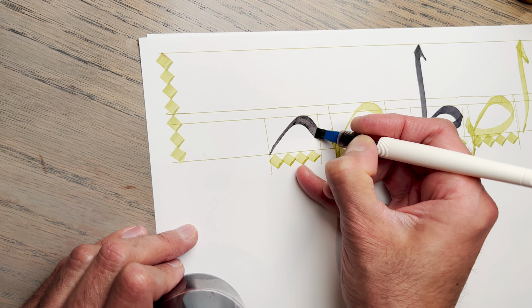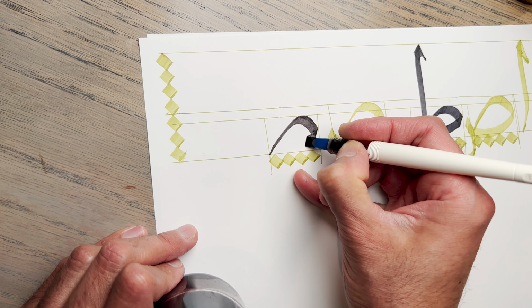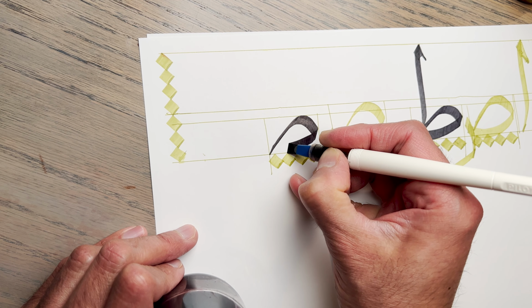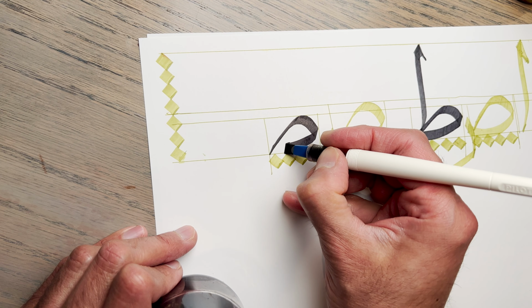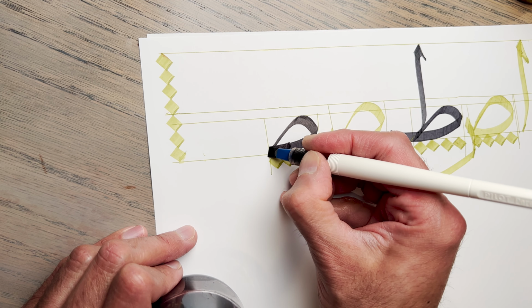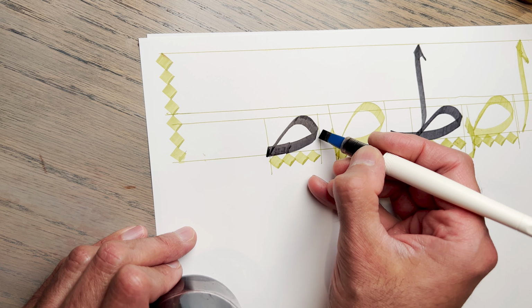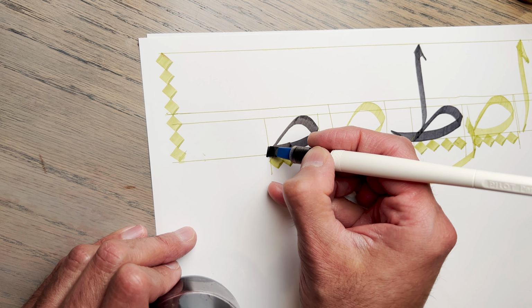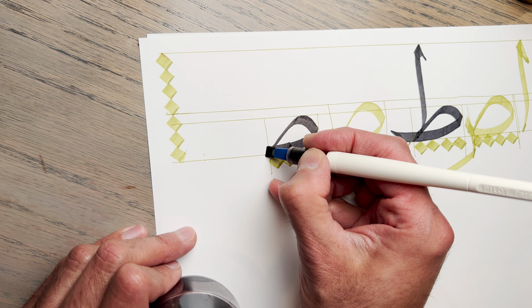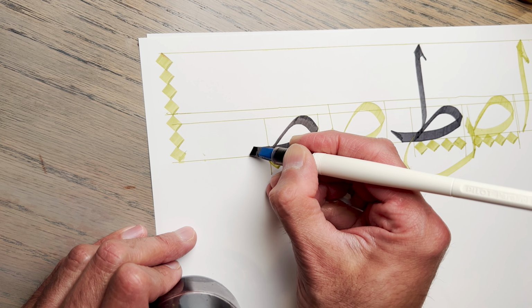Rotate your pen. Notice I'm coming down at an angle, and I'm going to just keep on going. Right here, I've kind of almost leveled out my slope. I'm going to continue past about 2 nuqtas and lift my kalam up.